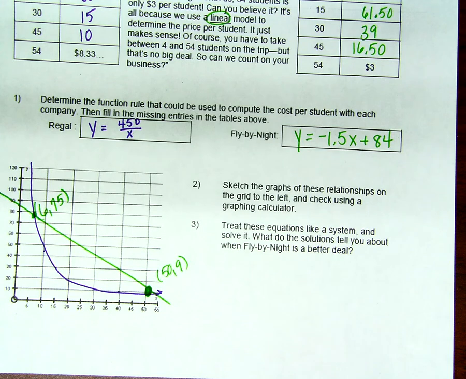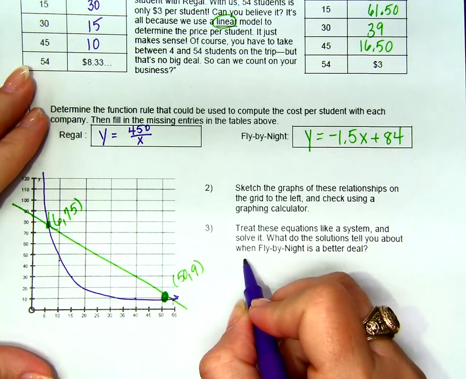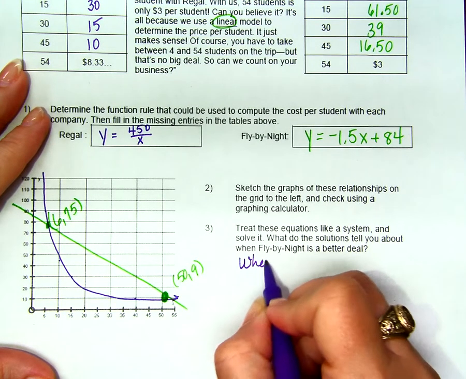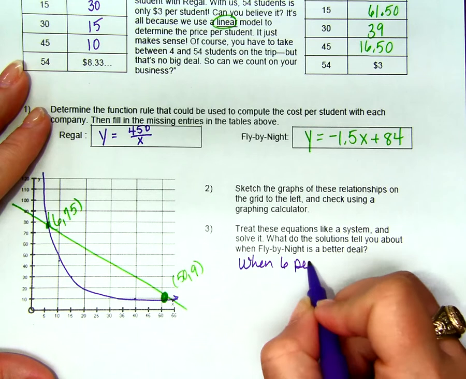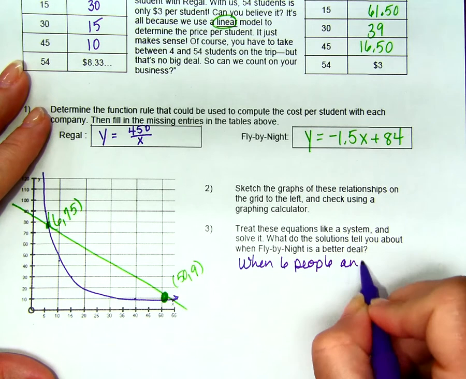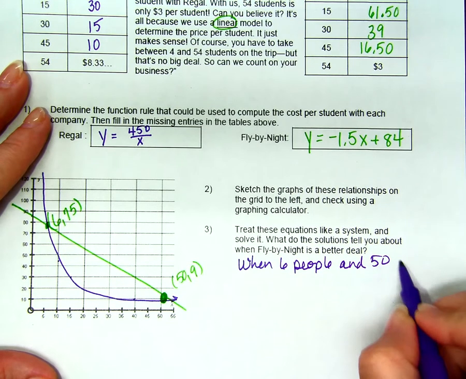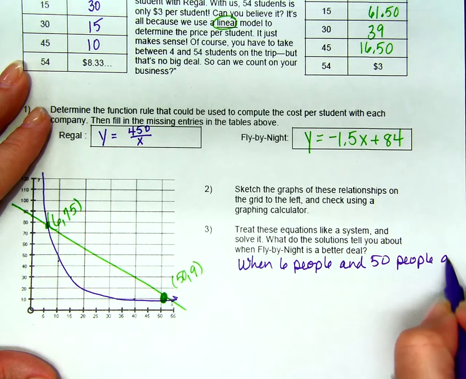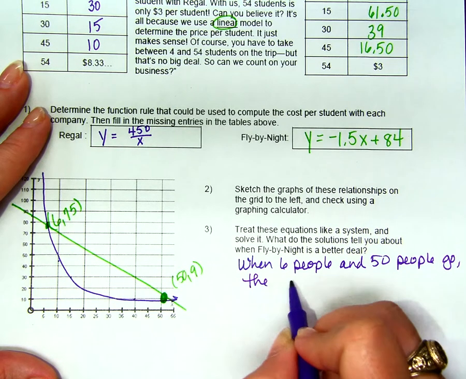What do the solutions tell you about when Fly-By-Night is a better deal? First of all, when are they the same? When 6 people and 50 people go, the prices are the same, right?